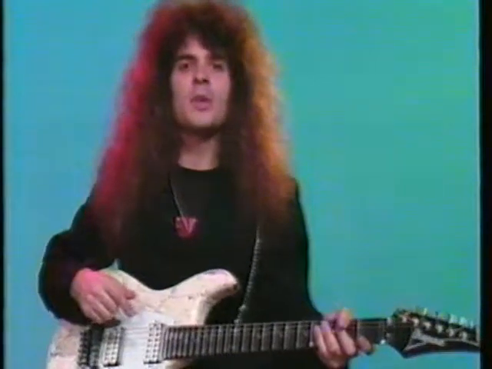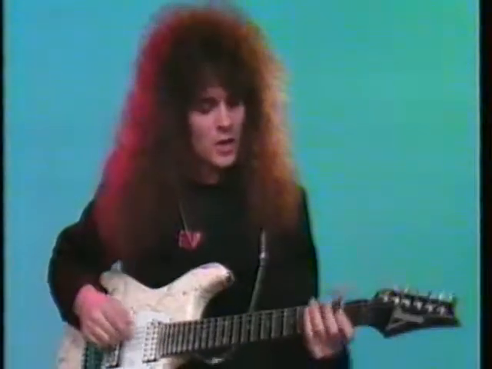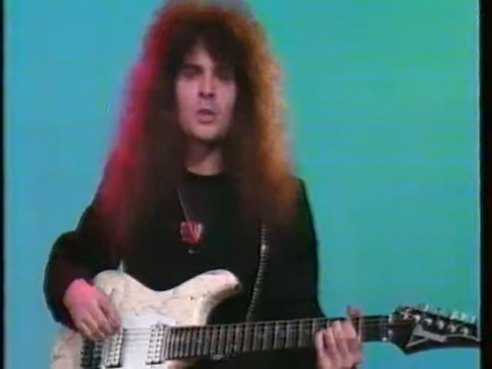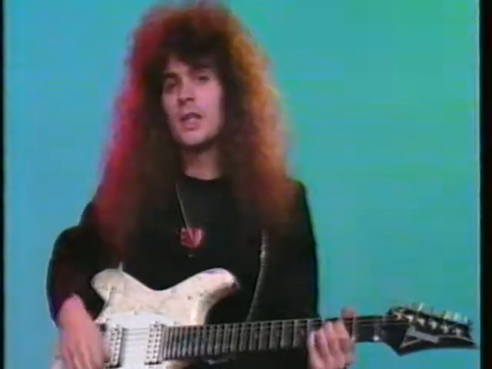Okay, so our last and final mode is going to be the weird one, Locrian. And so the chord is going to be a B half diminished.